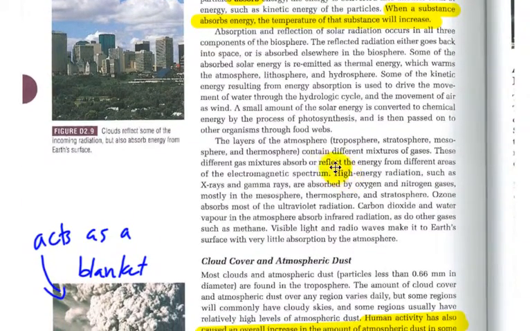The layers of the atmosphere, the troposphere, stratosphere, mesosphere, and thermosphere, contain different mixtures of gases. These different gas mixtures absorb or reflect the energy from different areas of the electromagnetic spectrum. High energy radiation such as X-rays and gamma rays are absorbed by oxygen and nitrogen gases, mostly in the mesosphere, thermosphere, and stratosphere. Ozone absorbs most UV radiation, ultraviolet. Carbon dioxide and water vapor in the atmosphere absorb infrared radiation, as do other gases such as methane. Visible light and radio waves make it to the Earth's surface with very little absorption by the atmosphere.